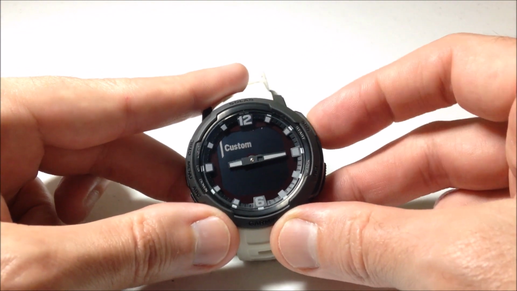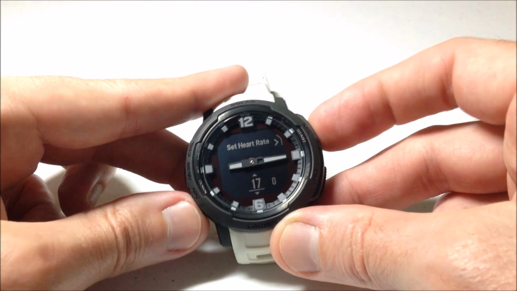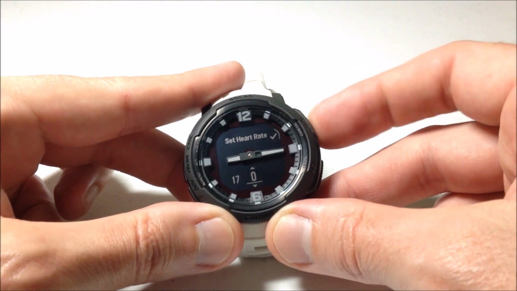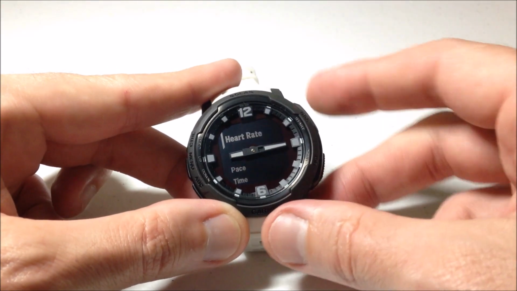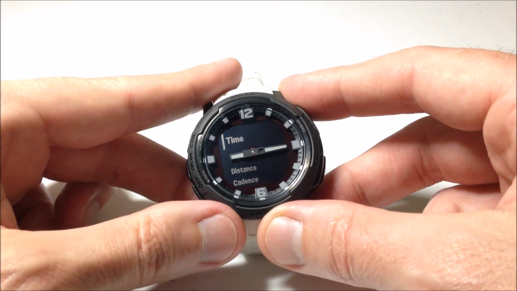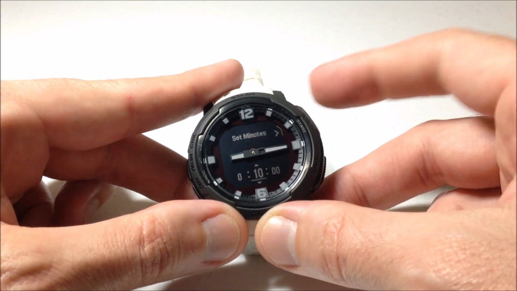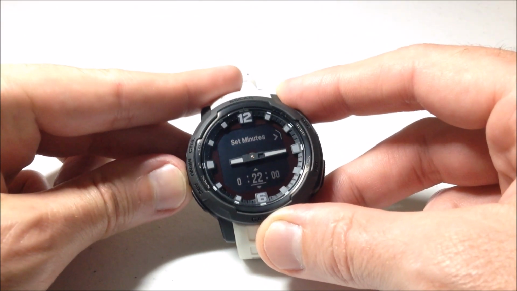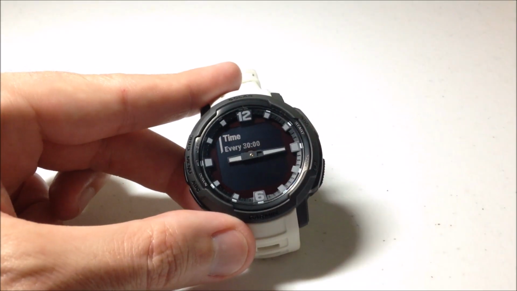If I wanted to do a custom alert, I could say, look, if my heart rate hits, I don't know, 170 beats per minute, alert me. That's going to be what your heart rate alerts would be. I can set a pace alert. I can set a time alert. Maybe my doctor says, look, every day I need to go do a 30-minute walk. Well, I could set that and I could say, look, after 30 minutes in the walking activity, alert me.